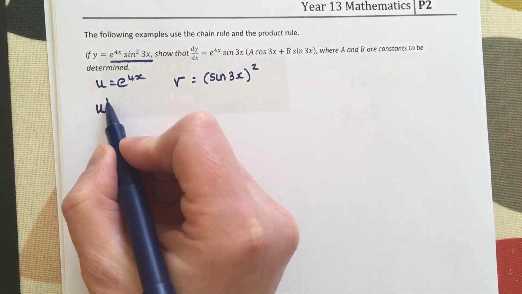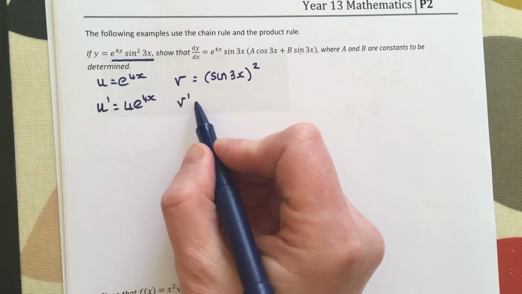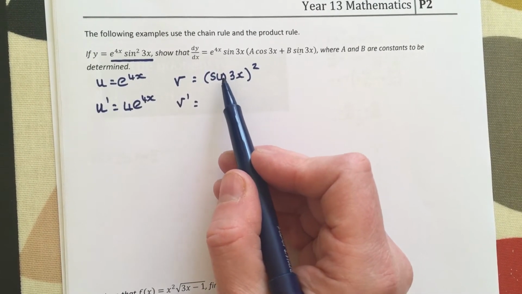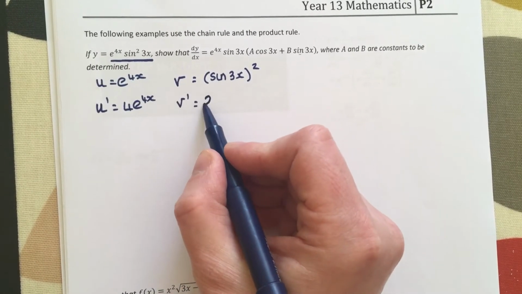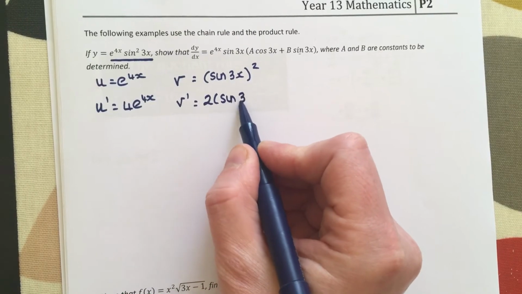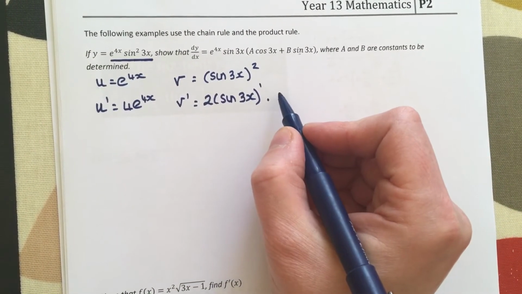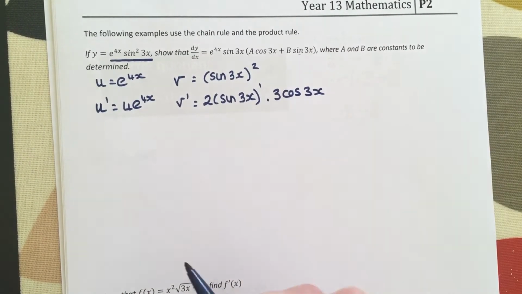So u dash, the differential of u, is 4e to the 4x. Now to find the differential of v, we're going to have to use the chain rule because this is a function of a function. It's blah squared. So it's 2 blah to the 1 multiplied by the differential of blah. So sine goes to 3 cos 3x.